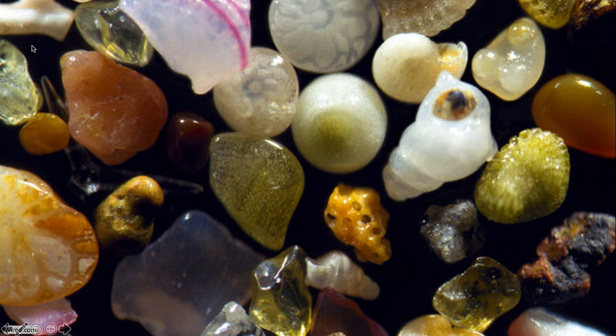This is a picture of sand under a microscope. And different beaches have different kinds of sand. You get bits of all sorts of stuff in there, seashells and plastic and glass. But a lot of beaches, the reason why they have that kind of whitish, brownish color is because there's a lot of quartz in there, a lot of silicate minerals.